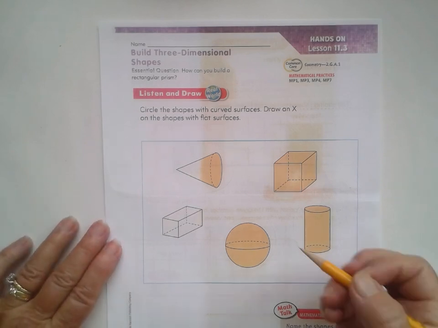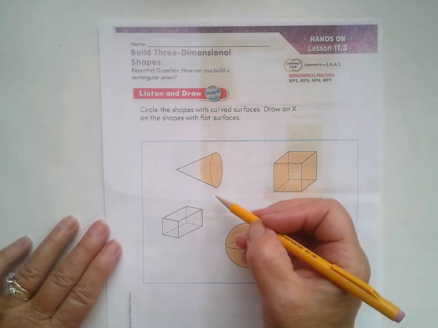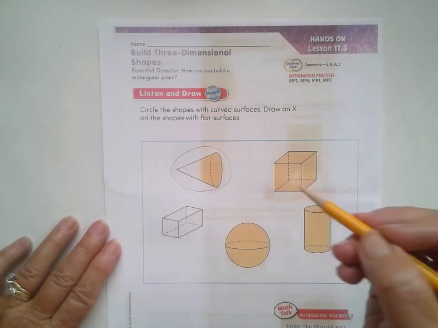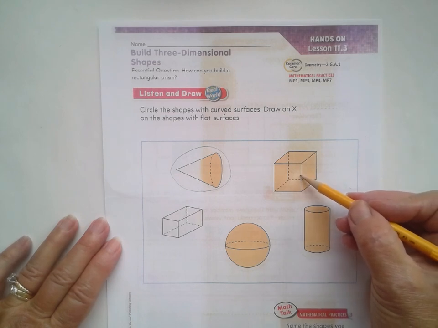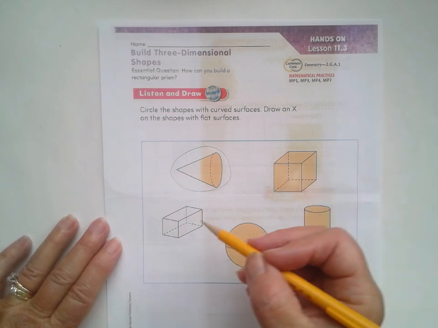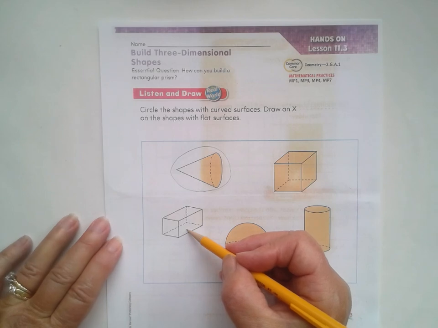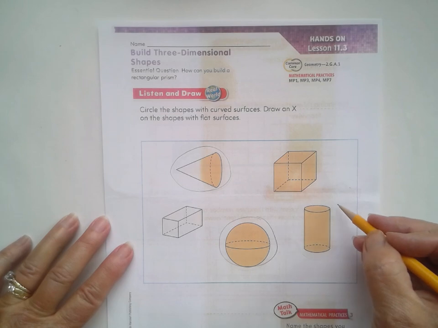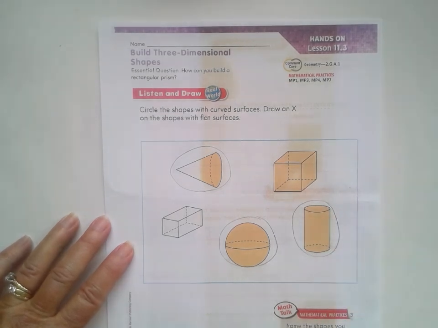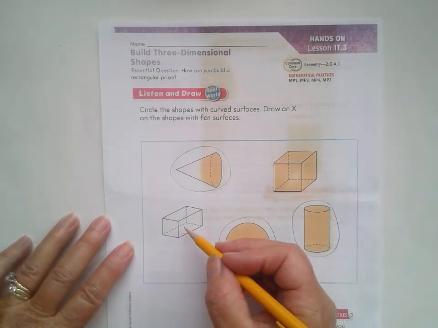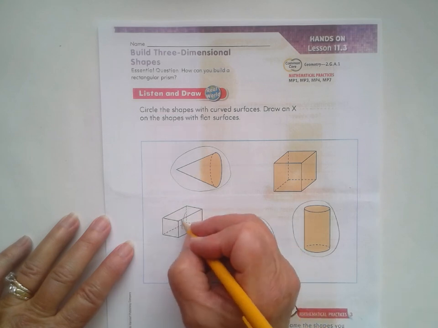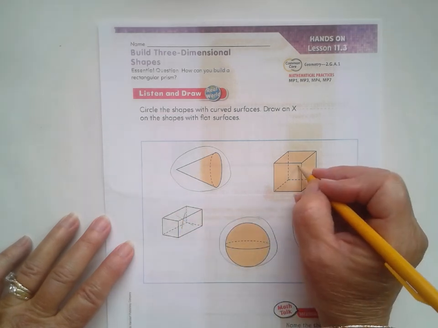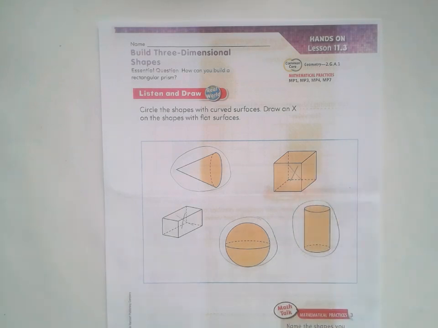Well, if I look at this, I can see that it has a curved surface. So I'm going to circle that. This one does not have a curved surface. This one does not have a curved surface, but this one does. And this one does. That means that I am going to put an X on this because these are all flat surfaces and these are flat surfaces. Name the shapes you drew an X on and describe how they are different.